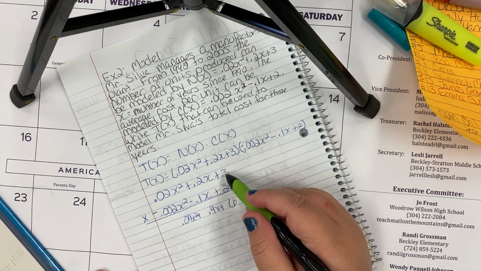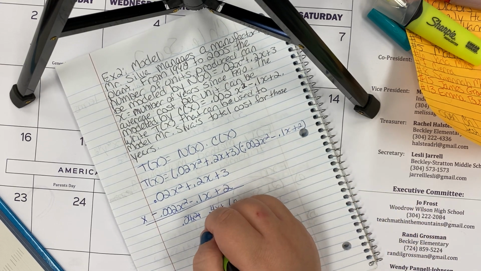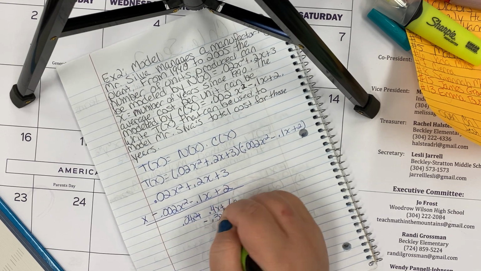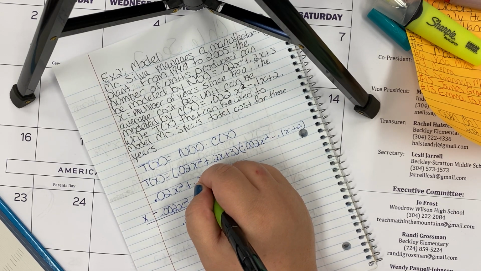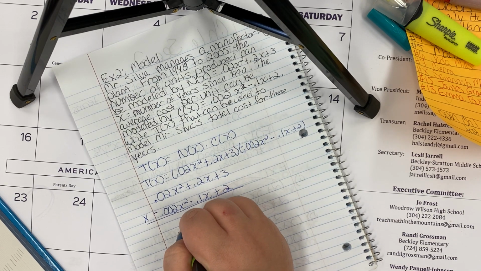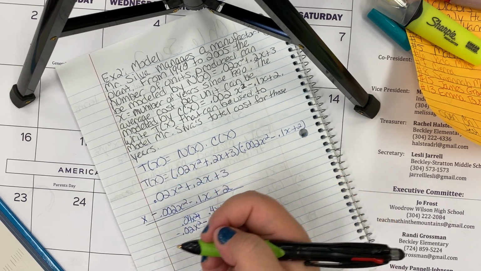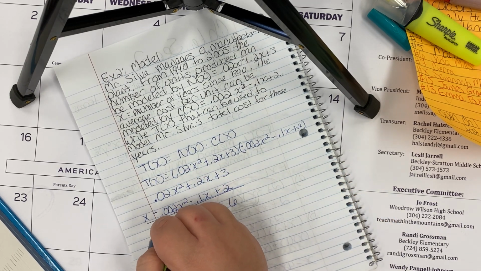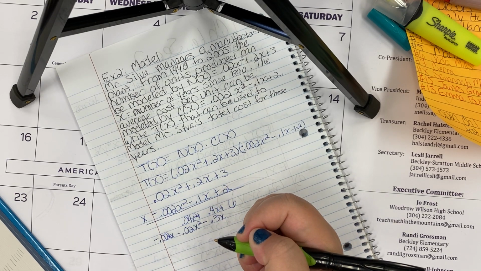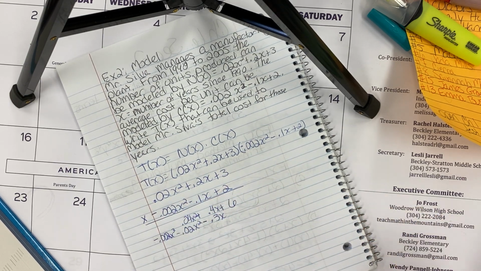We're going to take the 0.1 times 3. So we're going to leave that space, and we'll then have a minus 0.3x. 0.1 times 0.2 is going to be a minus 0.02x squared. And then 0.1 times 0.02 will be the minus 0.002x to the third.